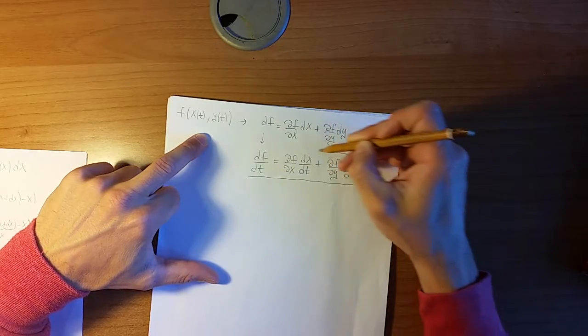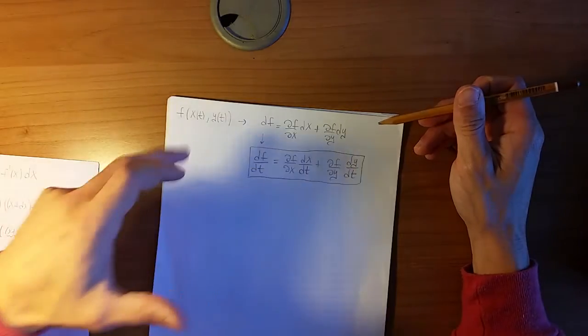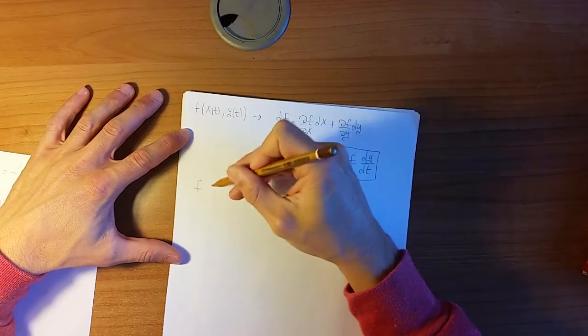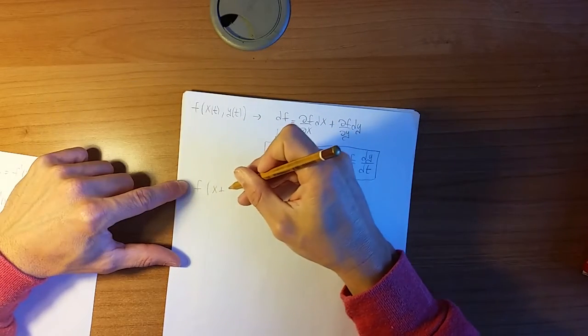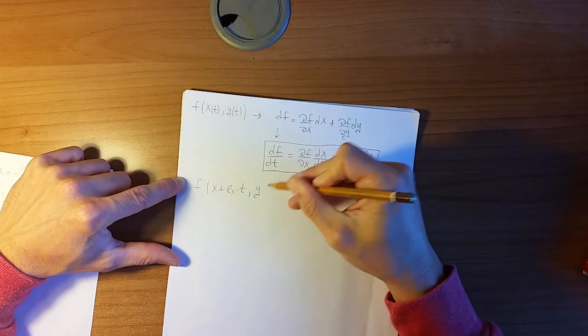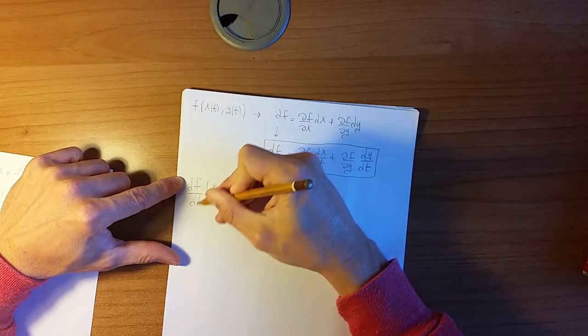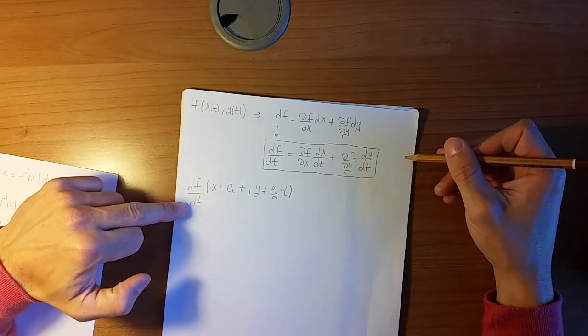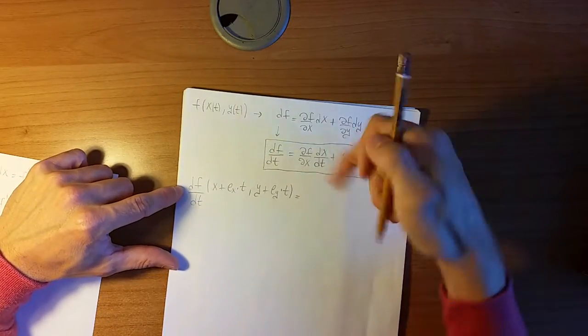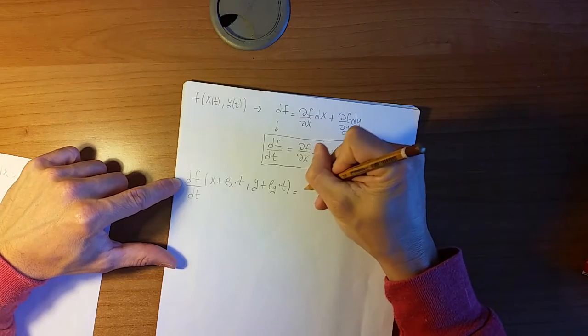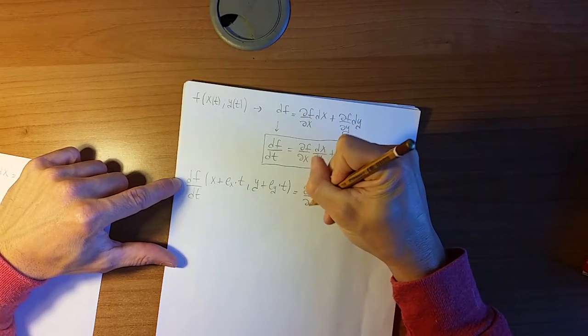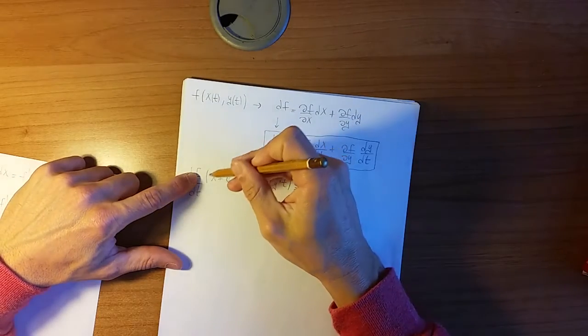This is something that we used in the last lecture to evaluate the derivative of a function of the form f of x plus ex times t, comma y plus ey times t. And we had to take the derivative with respect to t and then set t equals 0, if you remember. In this case, if you apply this formula, we have to do the following computation: df over dx. In particular, take a look at the first argument.